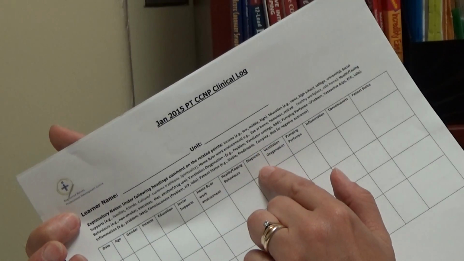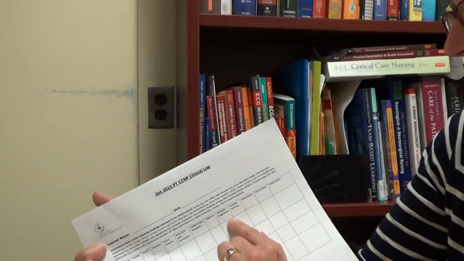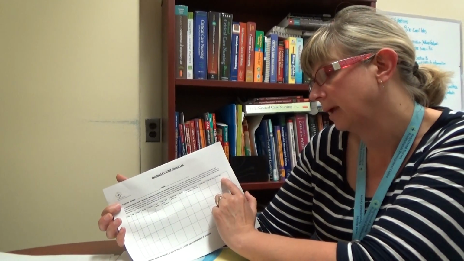And then it talks about diagnosis and any problems that they may have in our conceptual areas that we've talked about: ventilation and oxygenation, pumping or perfusion, inflammation or consciousness. And then there's a column on patient status. Do you remember how I mentioned the words predictable and stable? That's the wording that we want you to be able to use. So whether the patient is stable, predictable, complex, or has a high risk of negative outcomes.